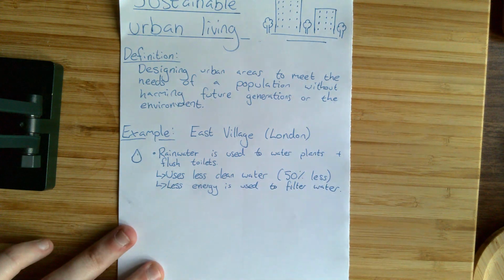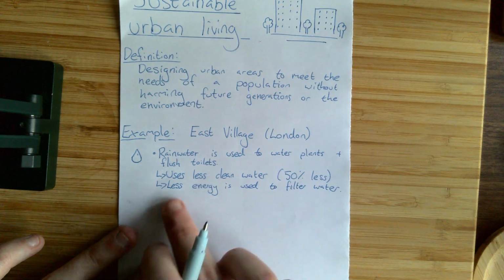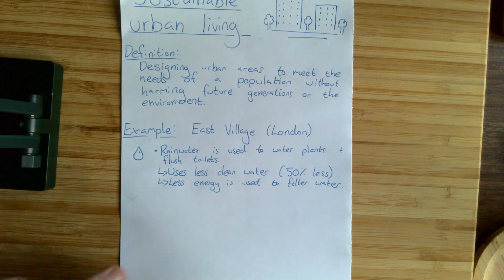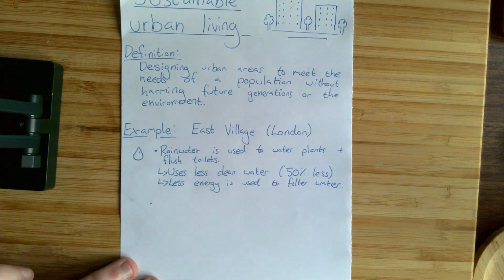All right. That then means that fewer things like fossil fuels will be burnt to power filtering stations, and that is all going to link back to the idea that we're not damaging the environment there. We're not burning these fossil fuels, which could then potentially lead to global warming. Fantastic.